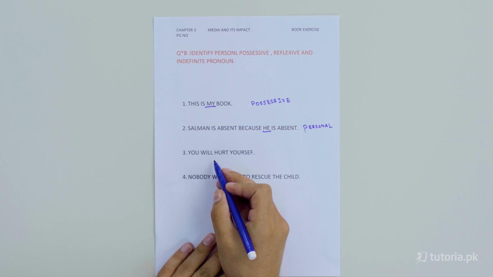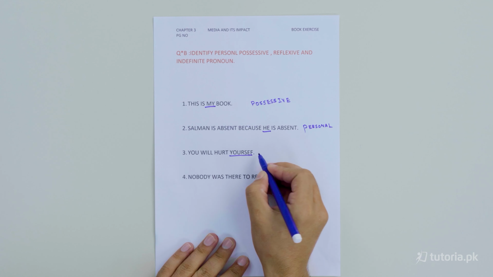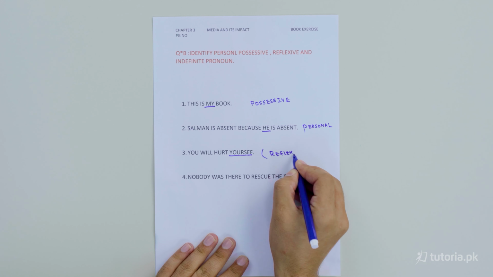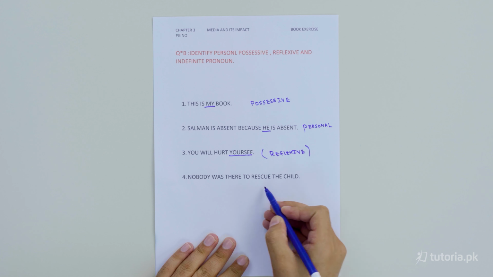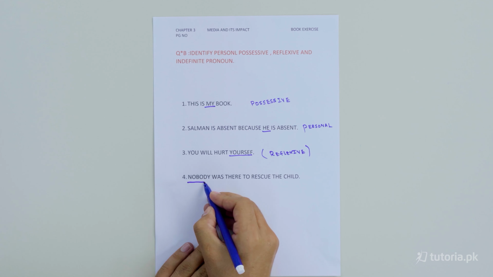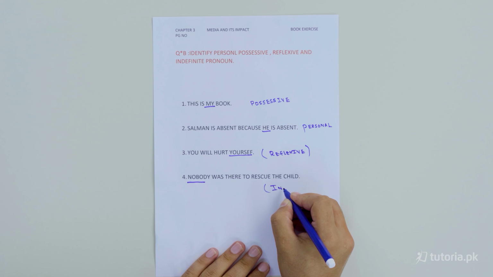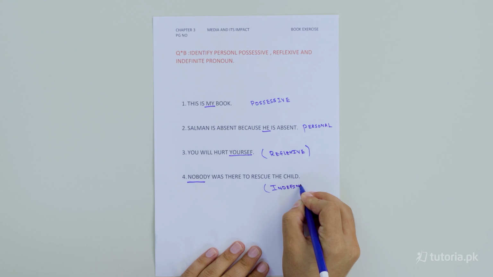Then we have you will hurt yourself. Yourself is here a pronoun which is a reflexive pronoun. Then the last is nobody was there to rescue the child. So here nobody is a pronoun which is indefinite pronoun because we don't know about the somebody who rescued the child. That's why we call it indefinite pronoun.